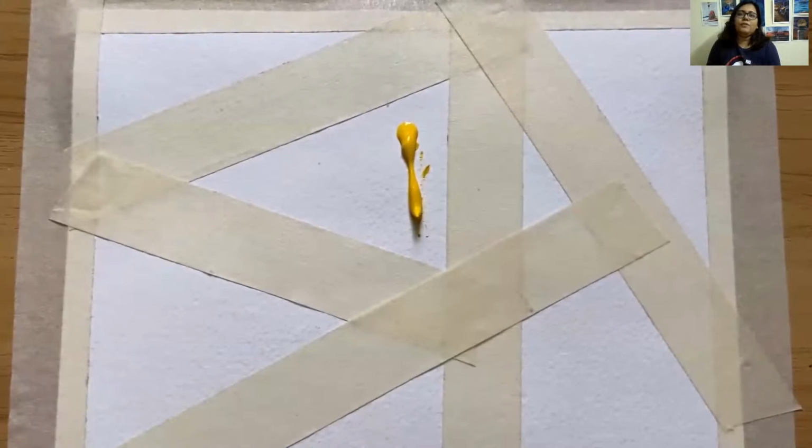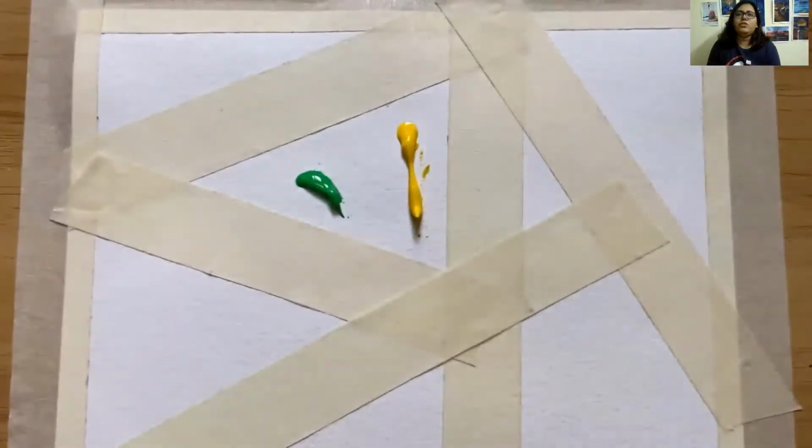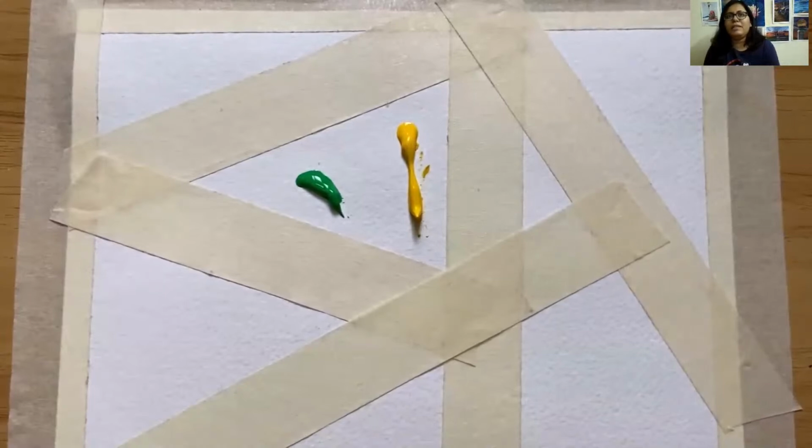I'm taking a little bit of yellow. In that same box, I'll put a little bit of green also. You can choose to put two colors in one box, or you can just use one color for one box only. It's completely up to you what color combinations you want. So here I've taken green and yellow for the first box.